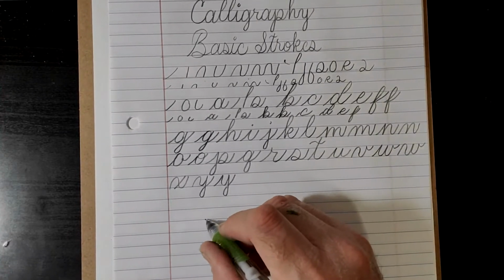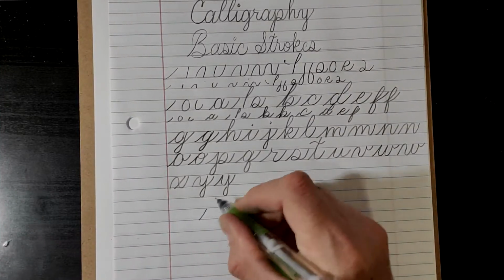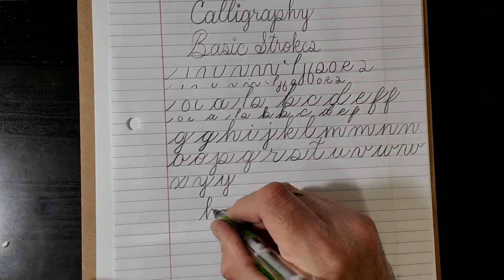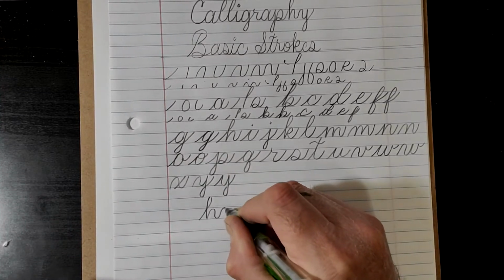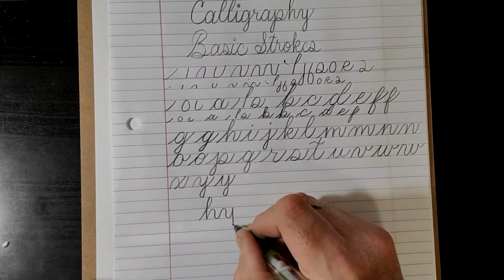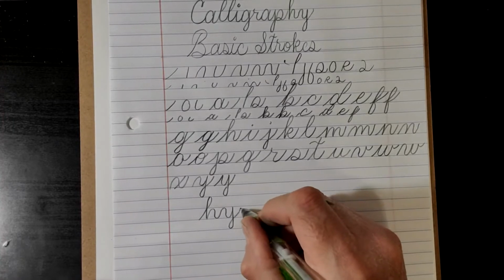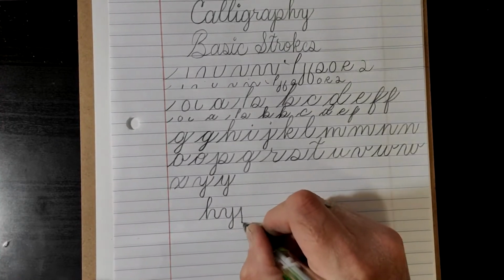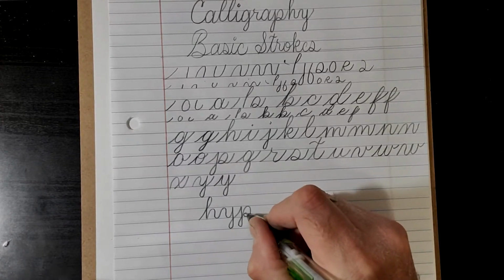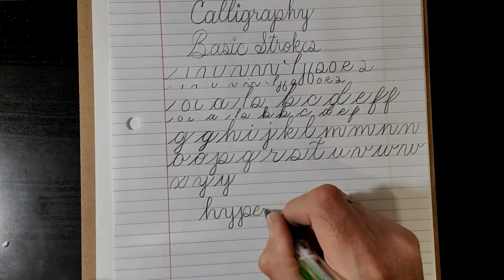So HY, say hype, the word hype is an entrance stroke, ascending stem loop, a double compound curve, descending stem loop, an entrance stroke, a descending stem loop, a P stroke, and an E stroke.